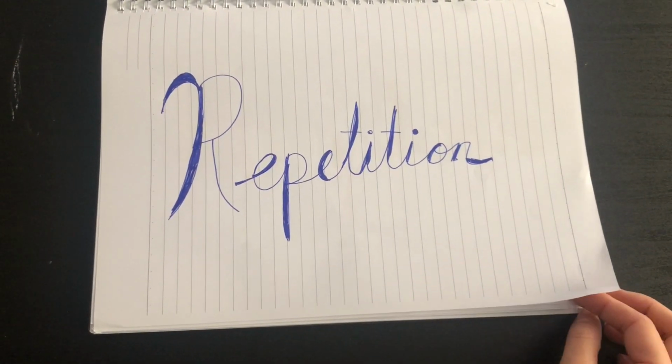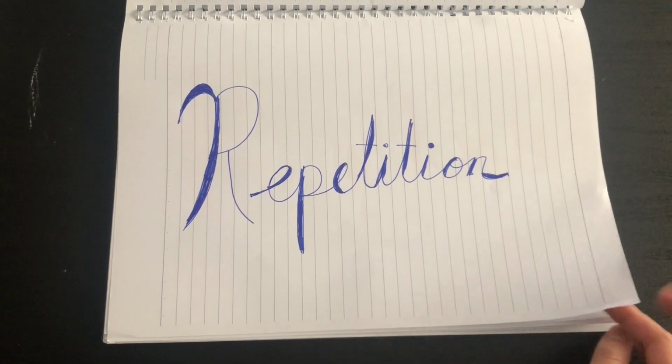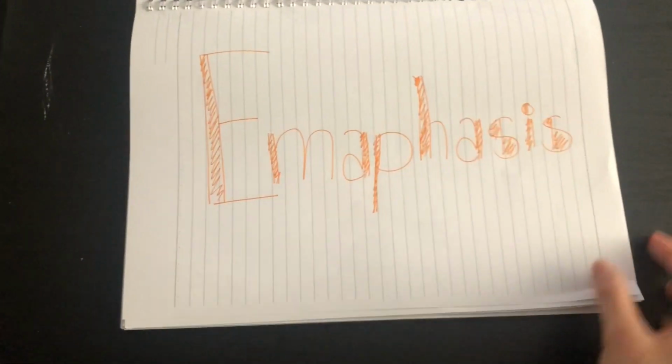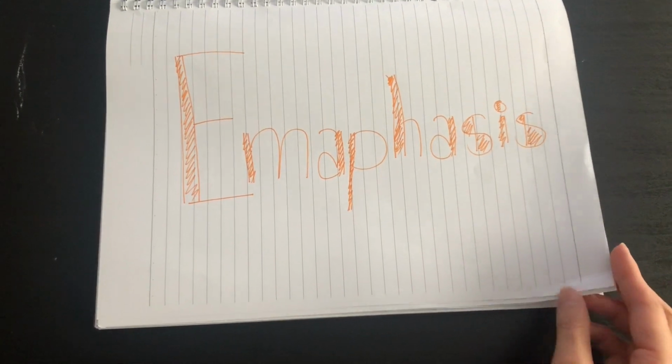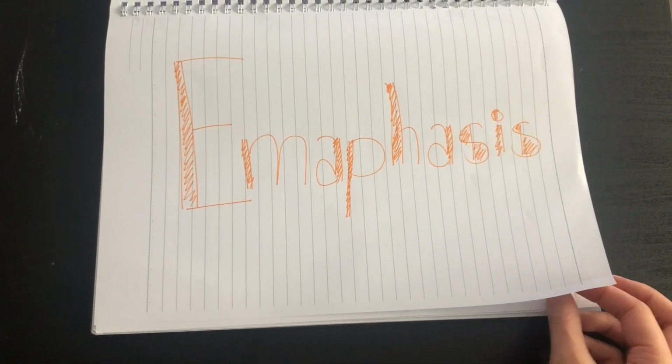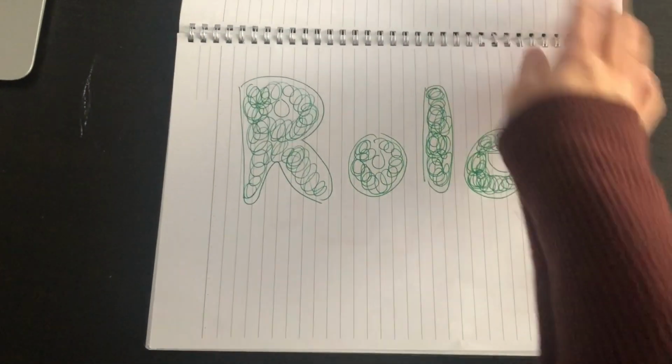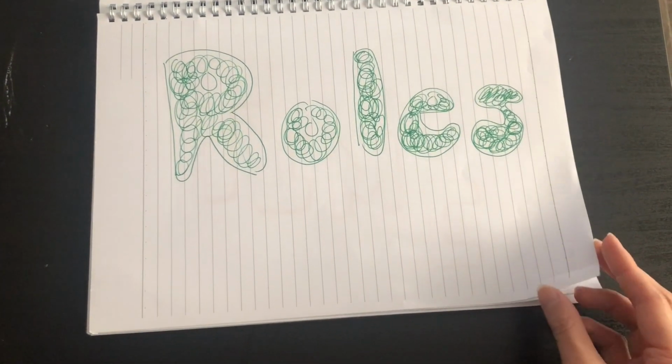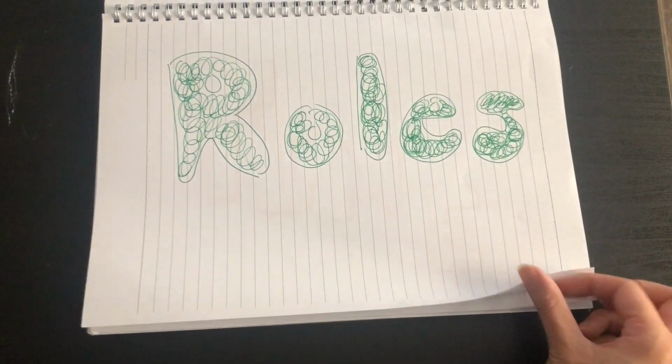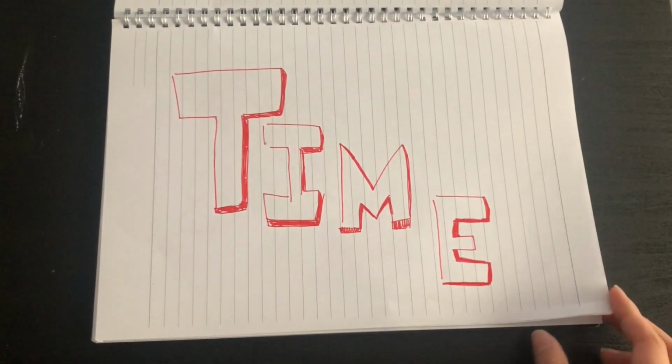Also think about repeating specific sentences or words that are important. Emphasis. Emphasize specific words that are also important by saying them a little bit louder and more clearly. You can also divide up your roles, divide up your lines, so maybe one person says the first line and then someone else would say the second line.